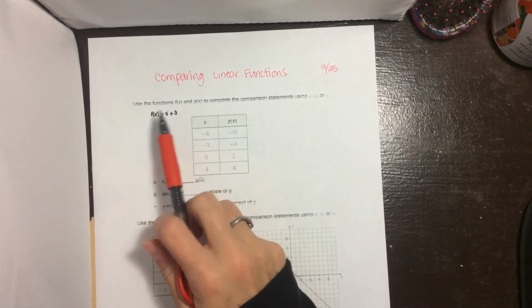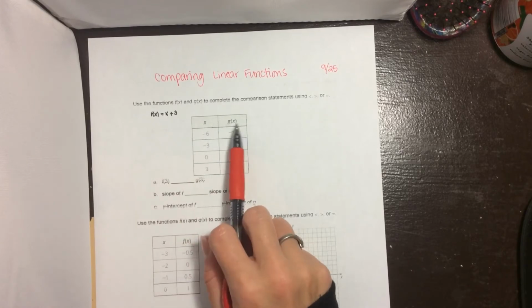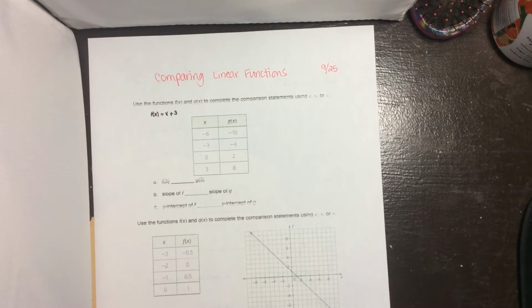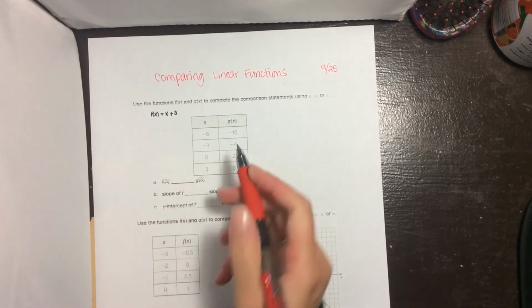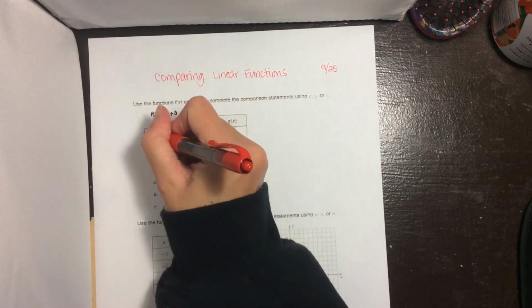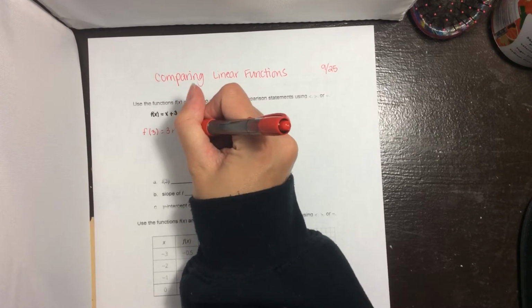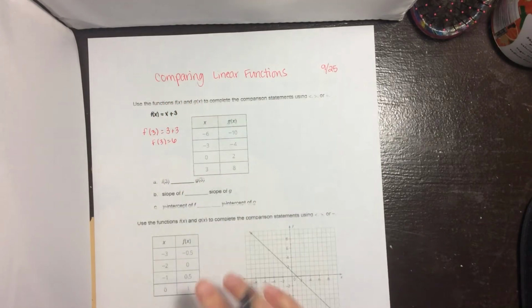So let's use the functions f of x equals x plus 3 and the table for g of x to complete the comparisons. We're using less than, greater than, or equal to. So the first one is f of 3 compared to g of 3. F of 3, we're just going to go ahead and plug 3 in for x. So f of 3 is equal to 3 plus 3, which means f of 3 equals 6.